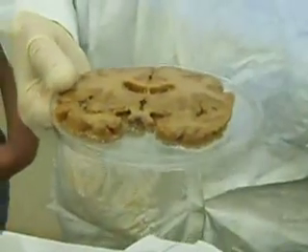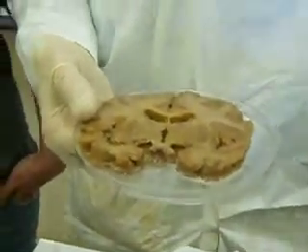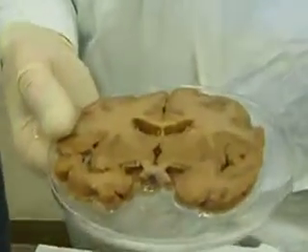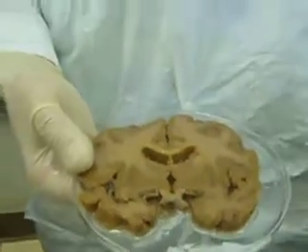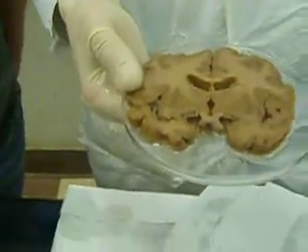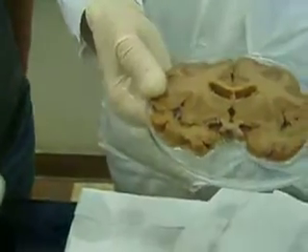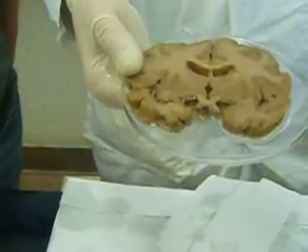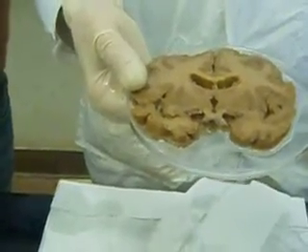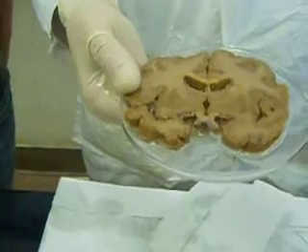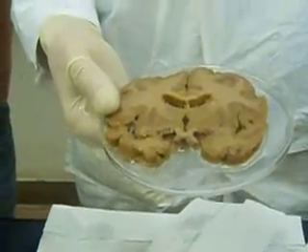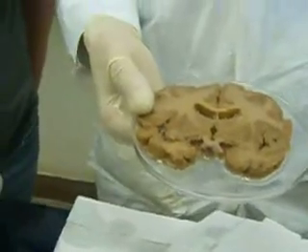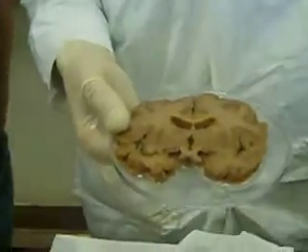Massa intermedia. No, that's further back. Let's see what else we got here. This makes the front wall of the third ventricle. It has a two-word name, the first word of which begins with an L. The second word begins with a T. Lamina terminalis. Correct. The lamina terminalis.